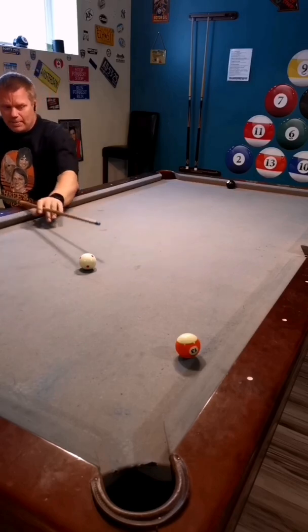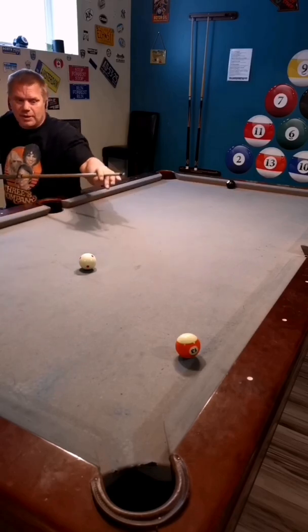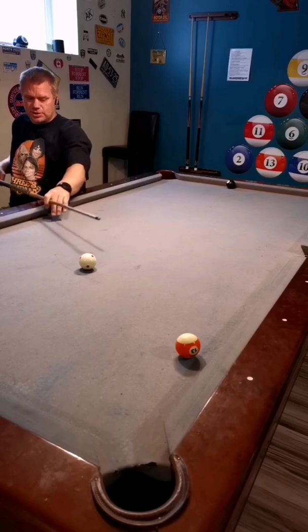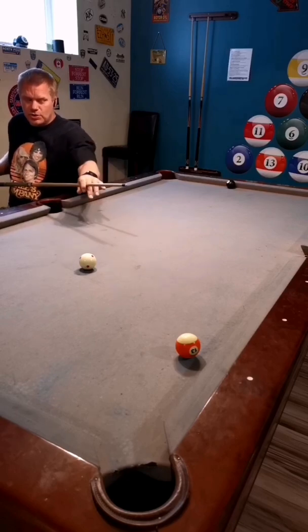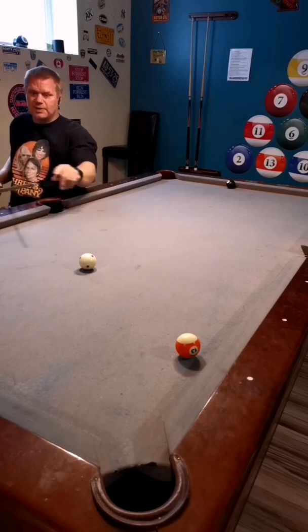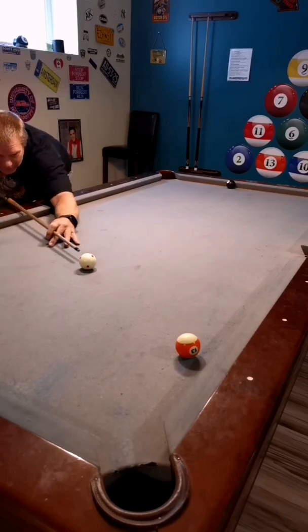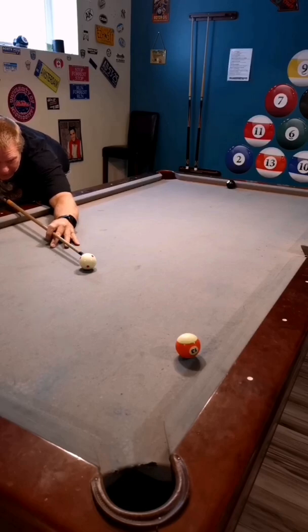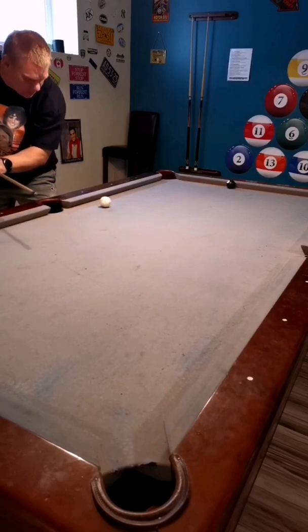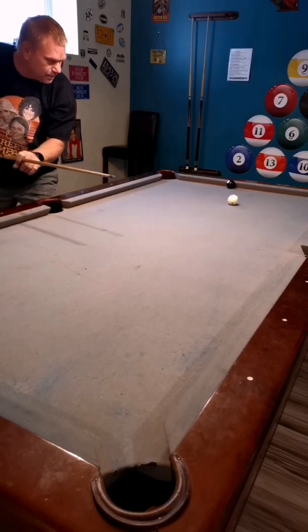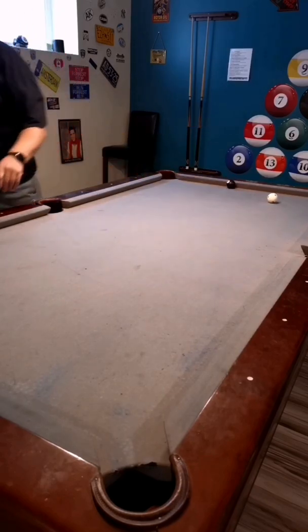So remember, we were talking about backhand and front hand English. So I'm going to do just straight 2.5 to 3 tips of left. I'm going to do it front hand English first here. Okay. So here we go. Okay, we just passed the side pocket and we got some shape.